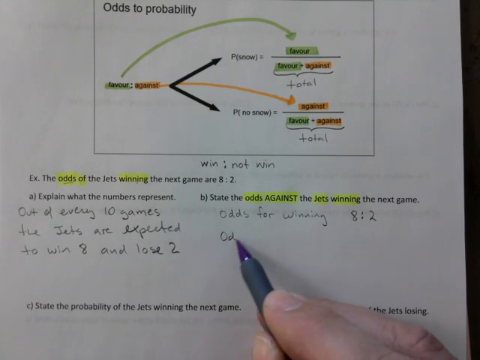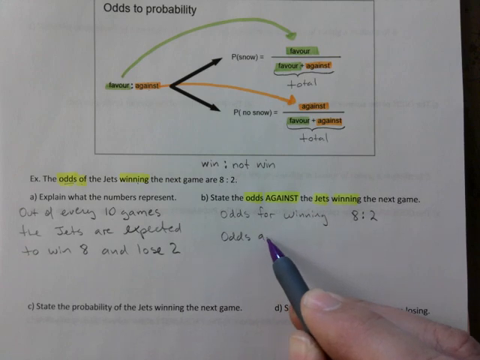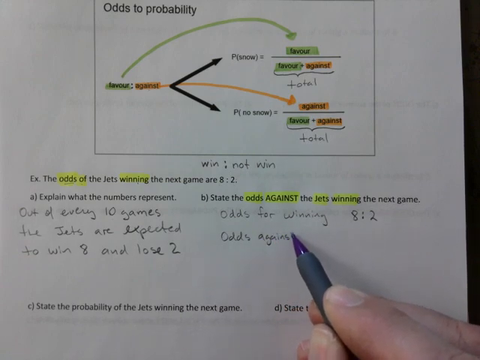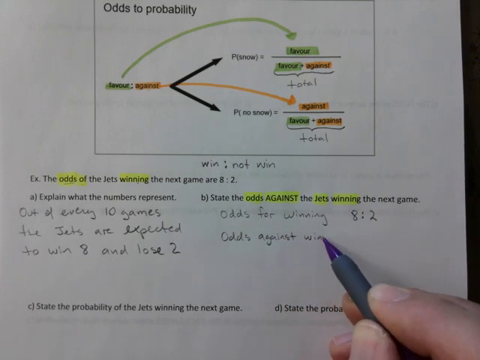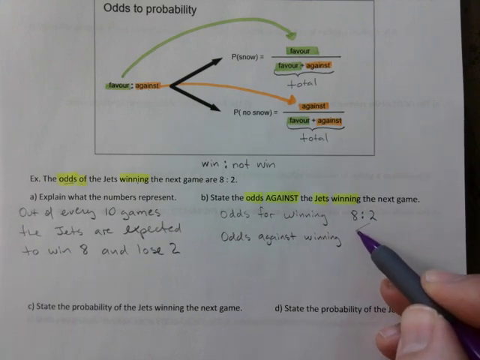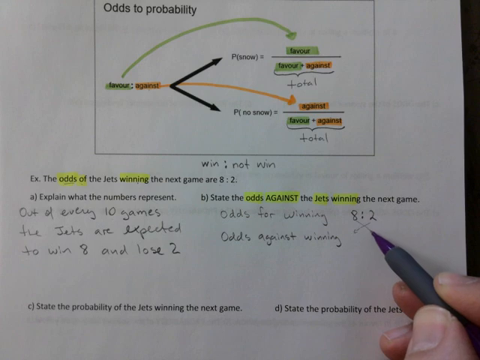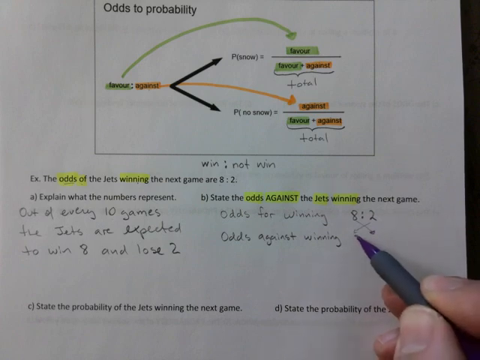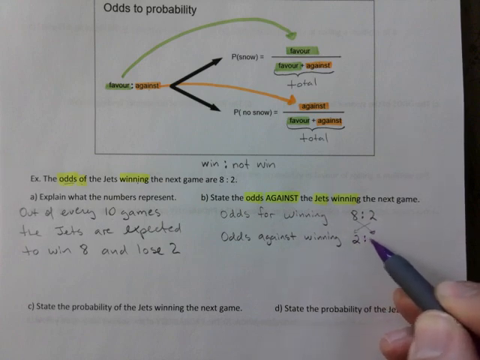But if you want the odds against winning, watch what you do. You just flip this. I'm going to go arrow like this, arrow like that. So you would actually just reverse that statement.